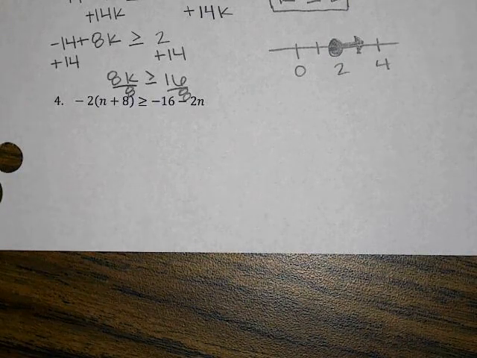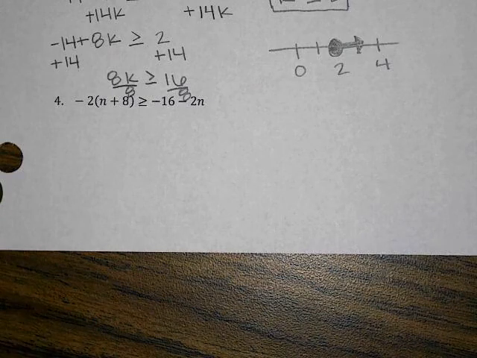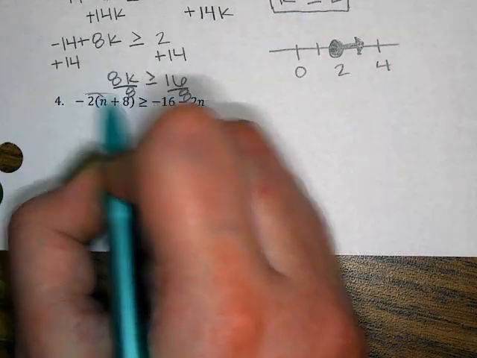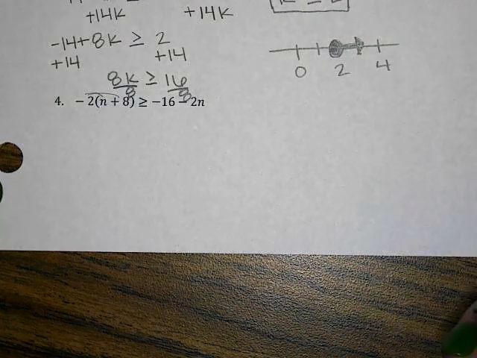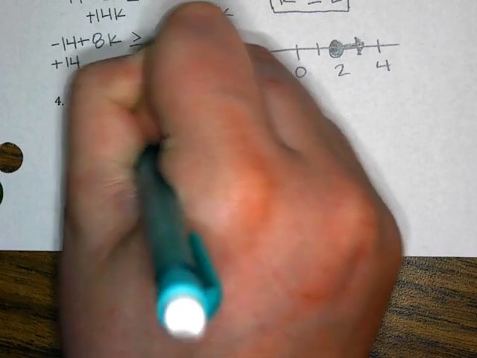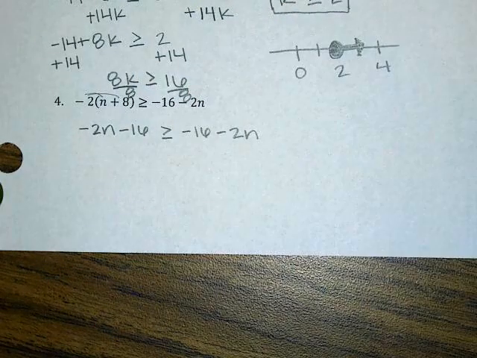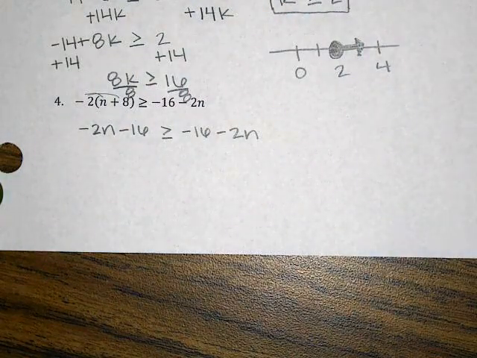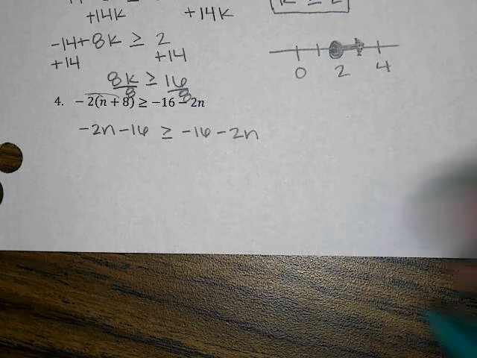All right, we have one more example. How should we start it? Okay, so distribute the negative 2. And what do we get? Okay. Is it going to be what? You're close. It's a weird one though, right? How do we know this one's weird? Yeah, it ends up with like something. Something is funky about it.